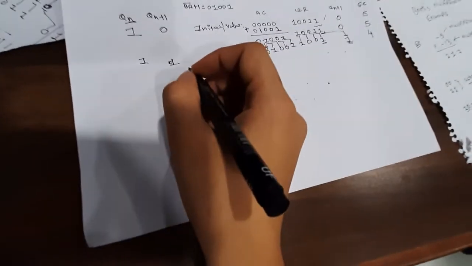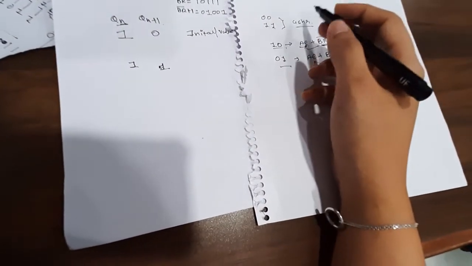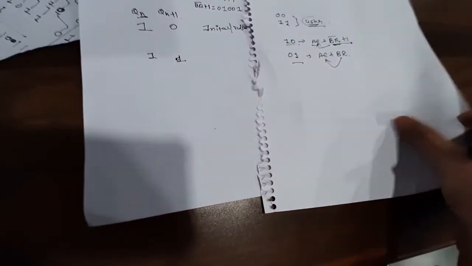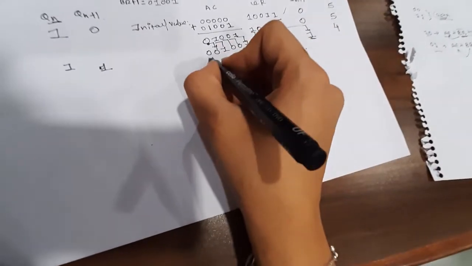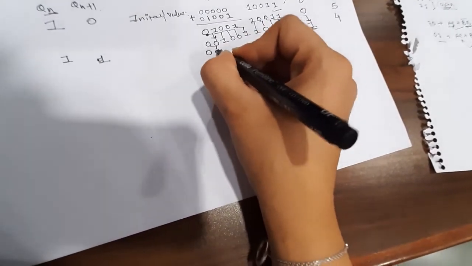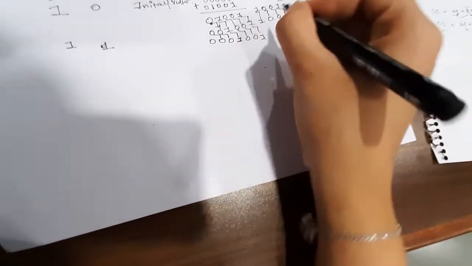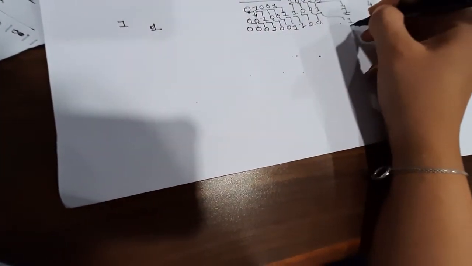Okay, so now let's compare the value of Qn and Qn plus 1. If both values are 1 1 or 0 0, at that time we directly perform the arithmetic shift right operation. So here we will use the first sign bit as it is, and then we'll perform the arithmetic shift right operation 1 0 0 1 1 0 0, and this 1 will be shifted here and we'll decrease the sequence counter value to 3.